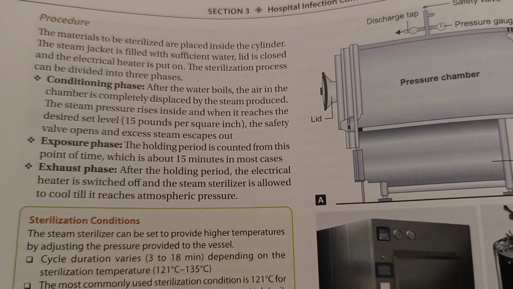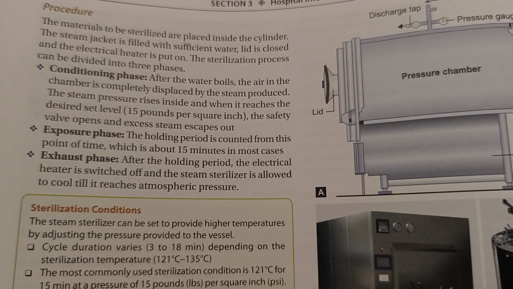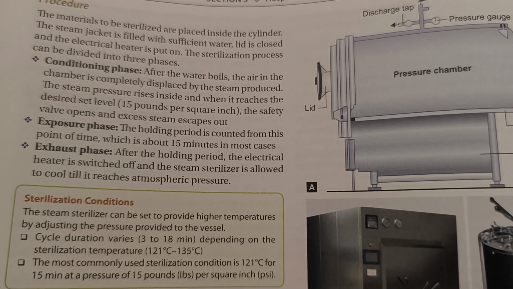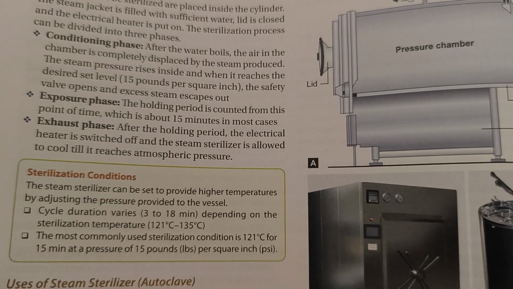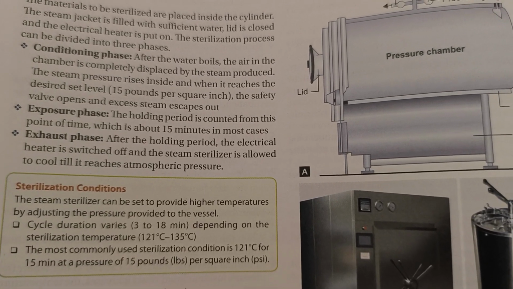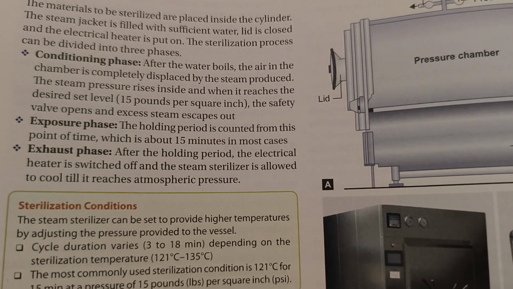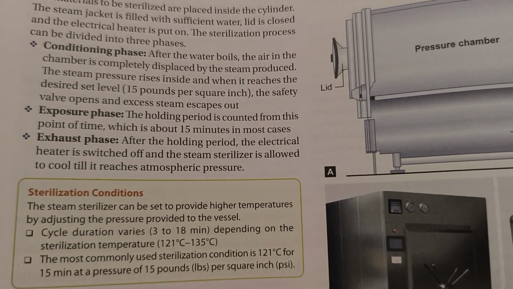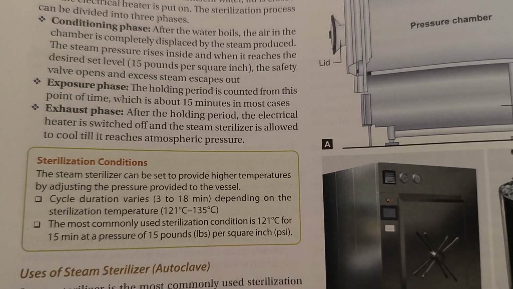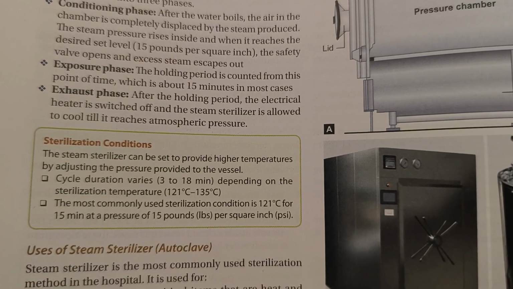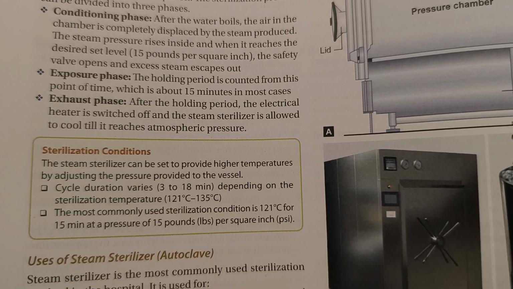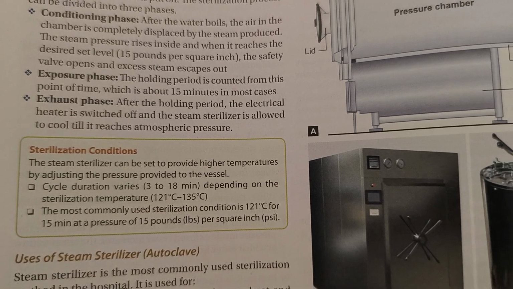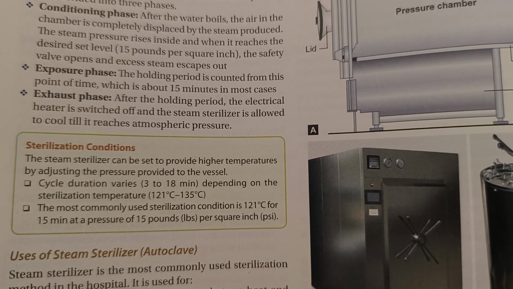Procedure. The materials to be sterilized are placed inside the cylinder. The steam jacket is filled with sufficient water. The lid is closed and the electrical heater is put on. The sterilization process can be divided into 3 phases. Conditioning phase. After the water boils, the air in the chamber is completely displaced by the steam produced.